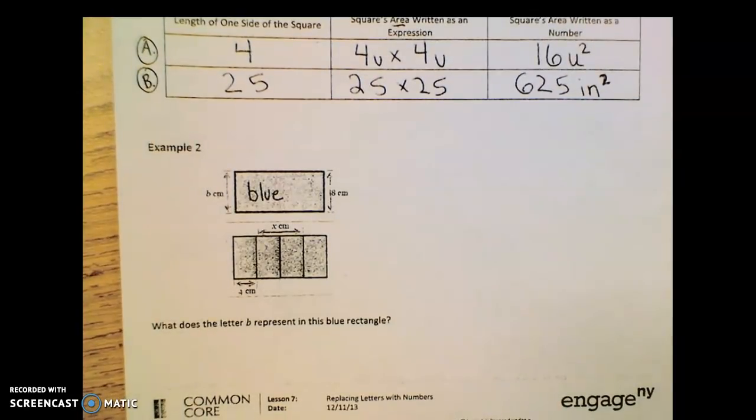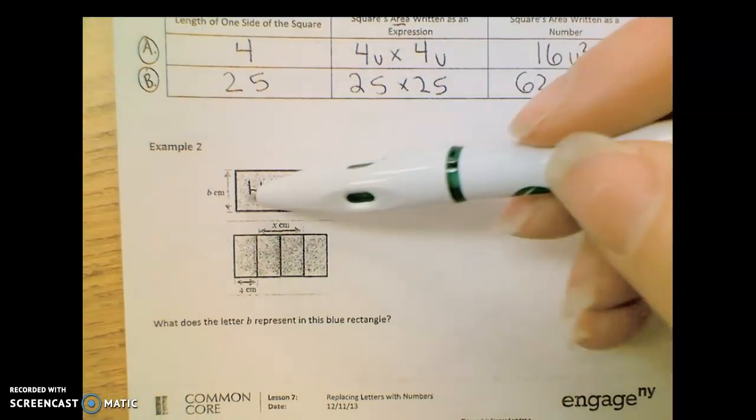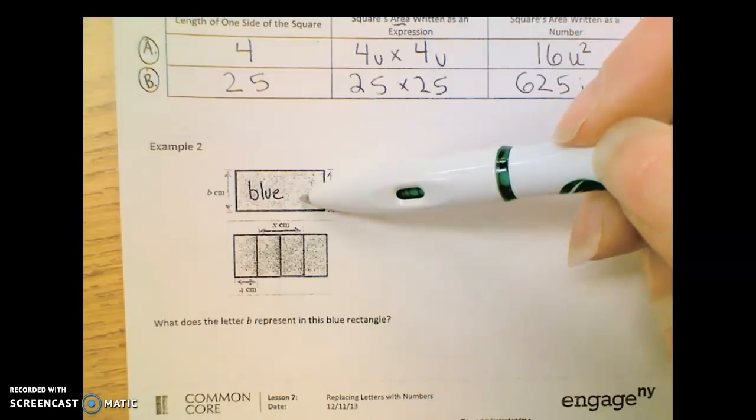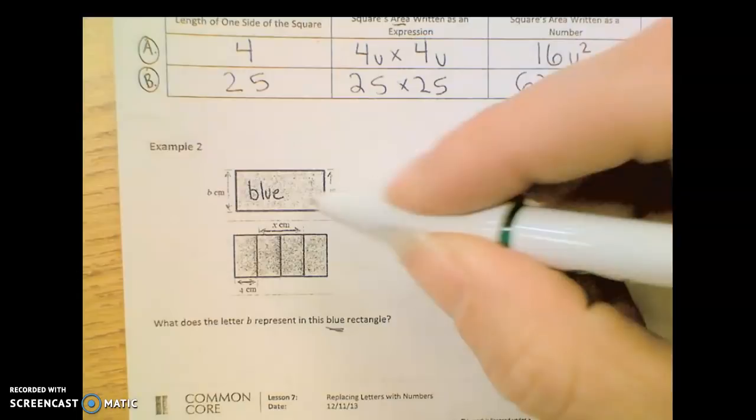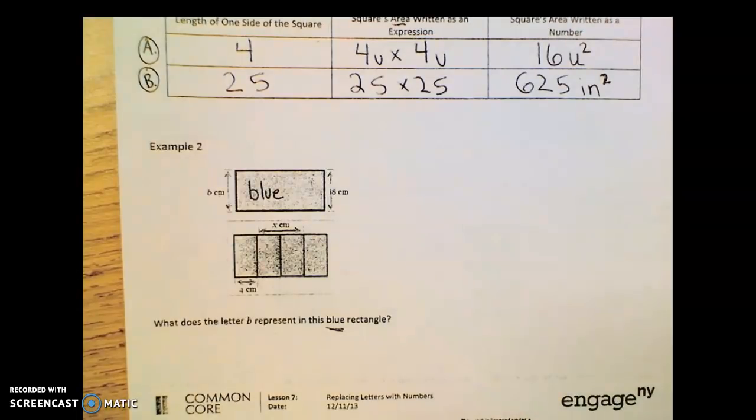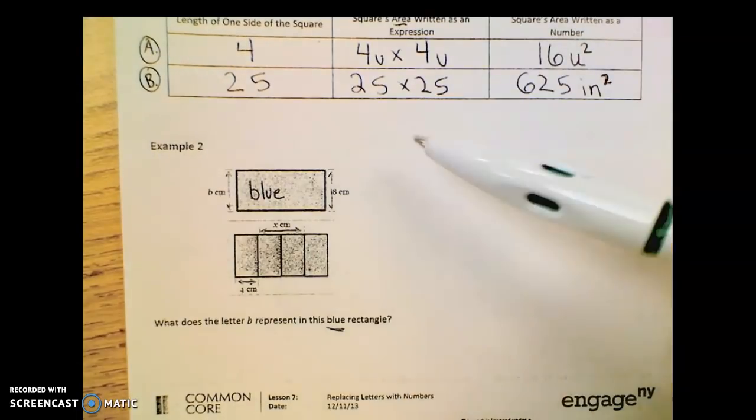Now we're going to move on to example 2. So this is the blue rectangle that they reference when they say blue rectangle. I know you can't see it because it's not colored copies. So our first question is, what does the letter B represent in this blue rectangle? So here's the letter B. What is its value? What number is it representing?